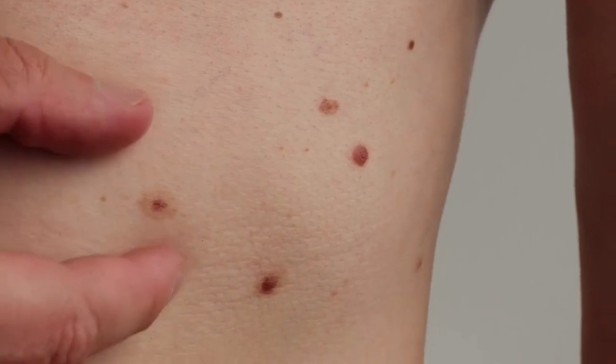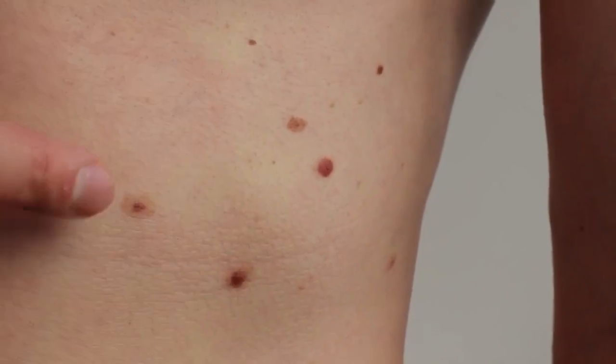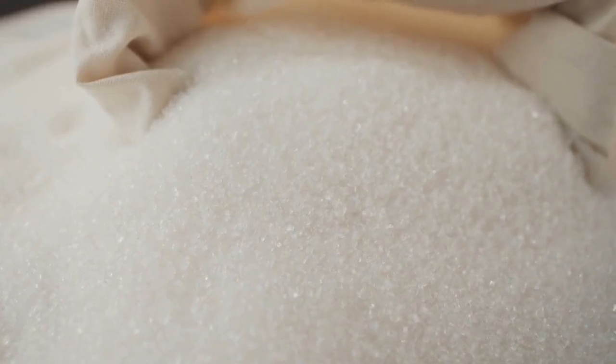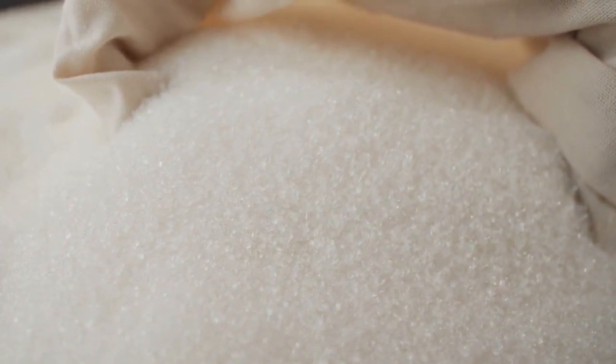For example, many receptor proteins on the surface of our cells need to form a dimer to send a signal into the cell. Even something as simple as table sugar, sucrose, is a dimer. It's a heterodimer made of one glucose monomer and one fructose monomer.